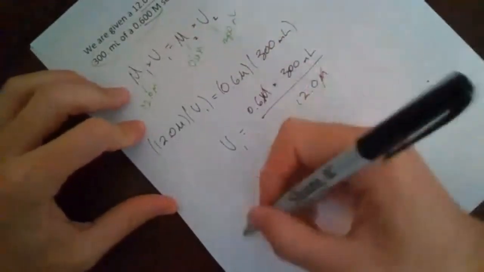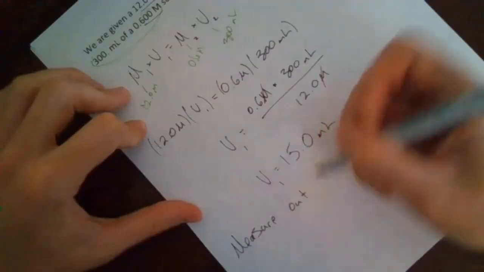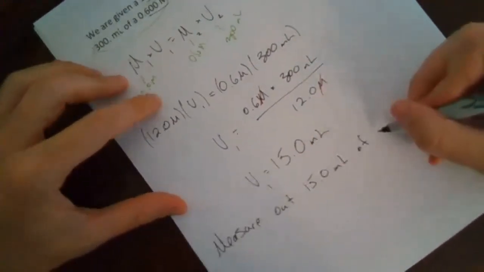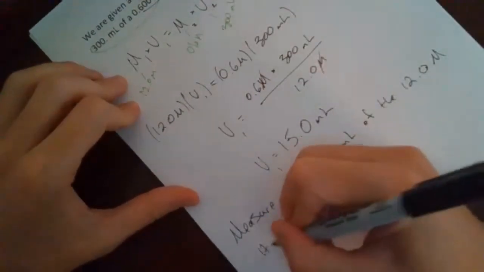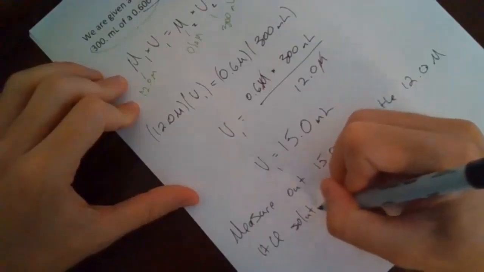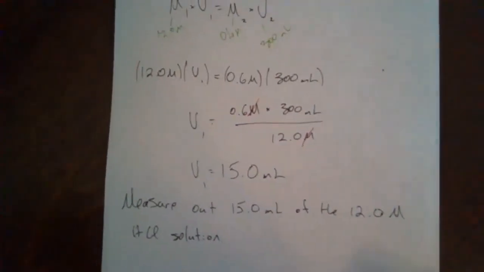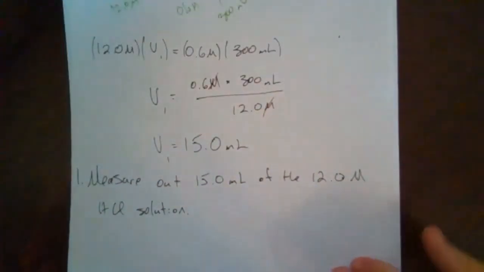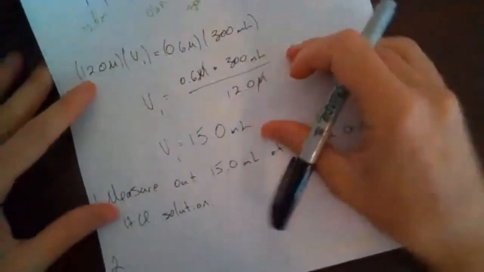So our procedure is going to be first, measure out 15.0 milliliters of the 12.0 molar HCl solution. Step 1. So, that's good. That's step 1. That's what you could tell someone. Measure out 15 milliliters. So you've started with your concentrated solution. Now it's time to dilute.